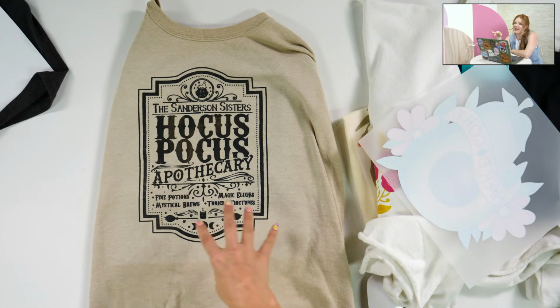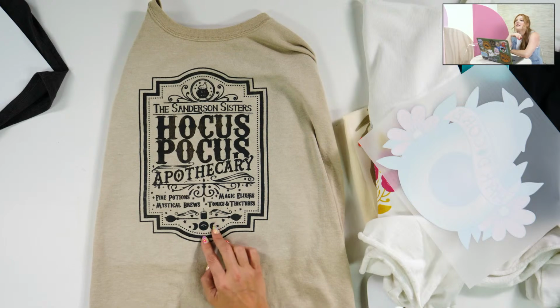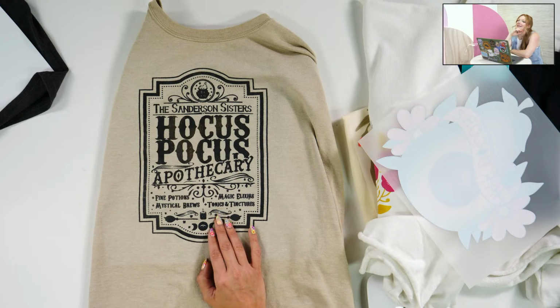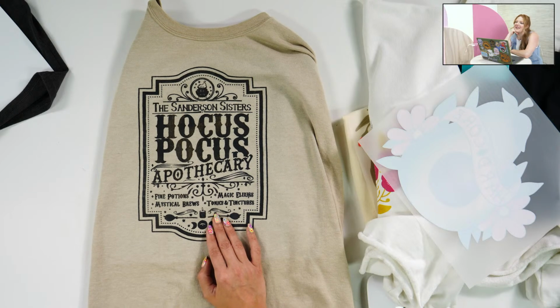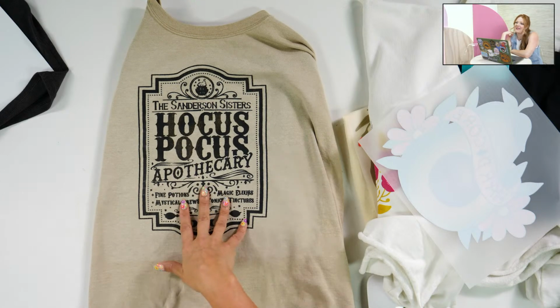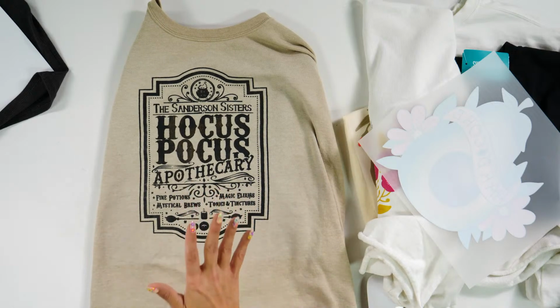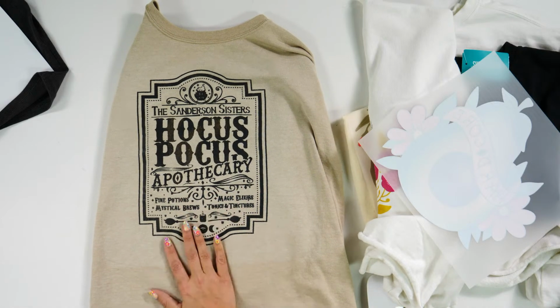Yeah. We made these for Halloween, year before last or last year? Not last year. Year before last. Was it? Yes. Golly. Yeah, because it was around the time we did Halloween. So this is a year and a half old and washed and worn all the time.